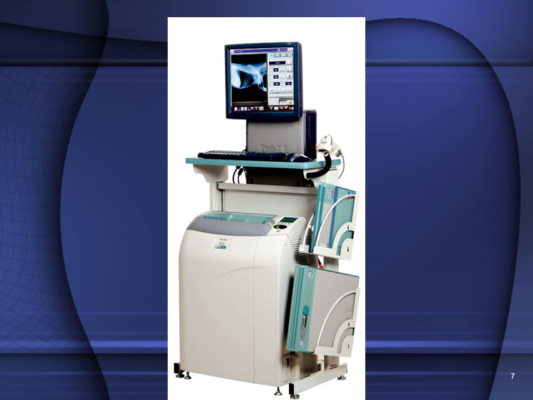So the cassette is placed into the reader, and the reader erases the cassette so the chip or the cassette is ready for the next use, literally in seconds. And the data is transferred to computer, and the image then appears on a high-resolution screen where it can be interpreted or analyzed by the radiologist.